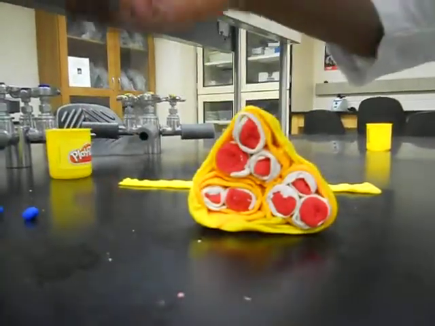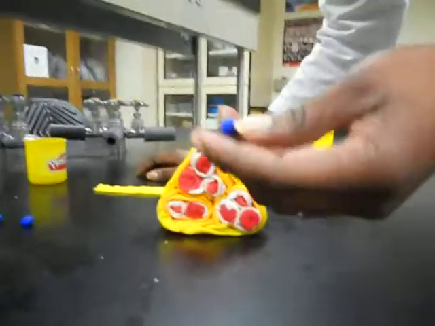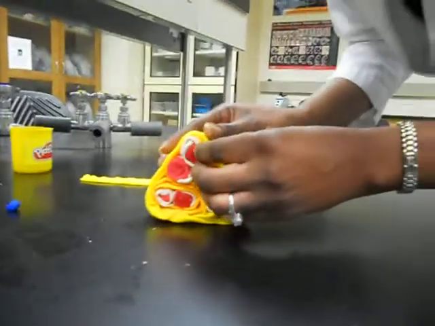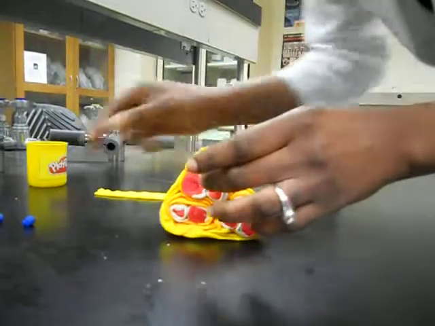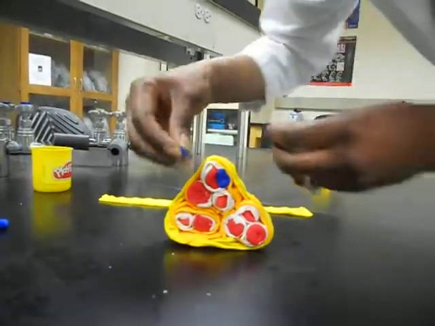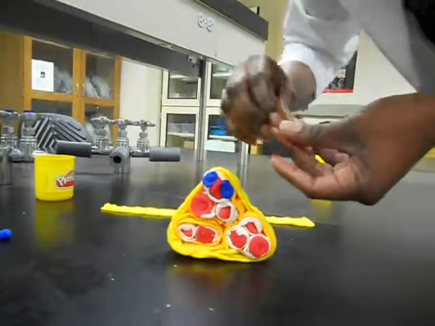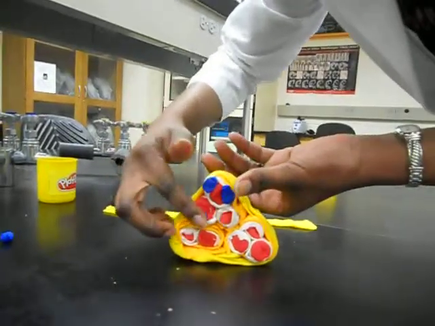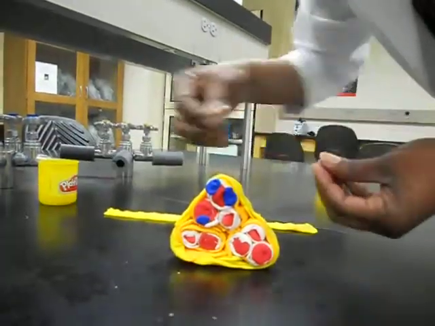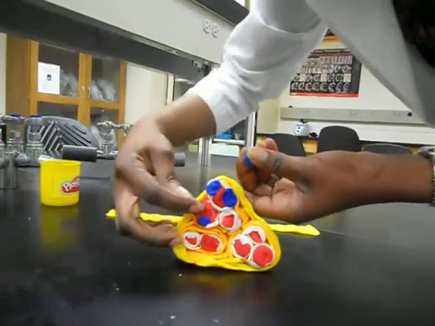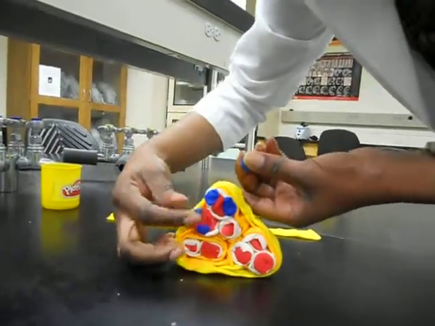Of course, I cannot forget the nuclei. As we know, the cells will have nuclei. So these blue dots represent nuclei of the muscle fibers.